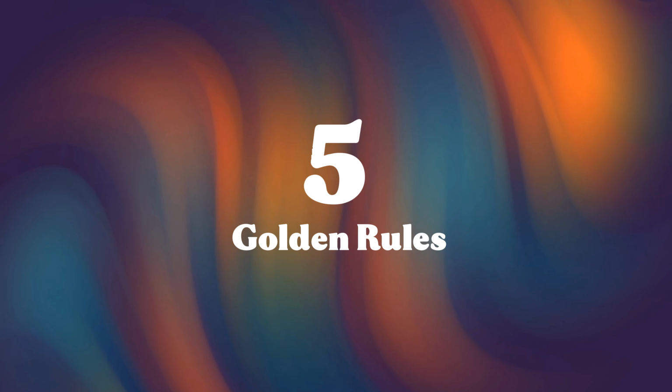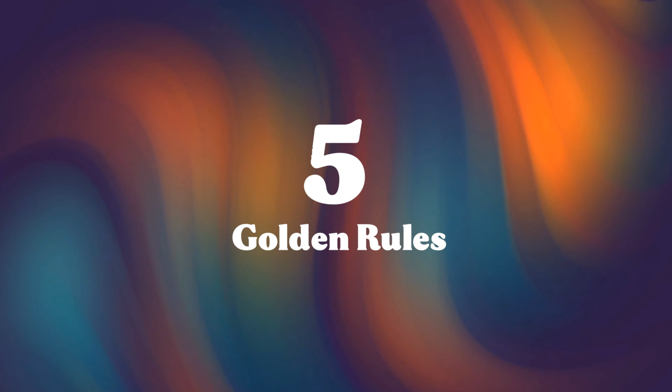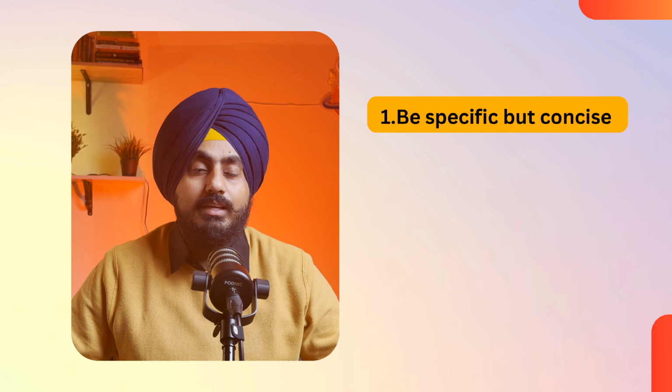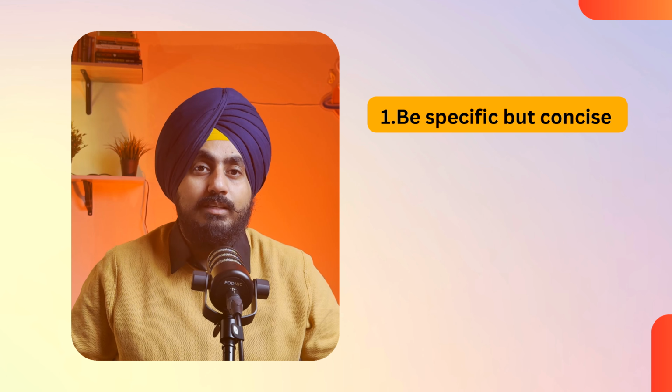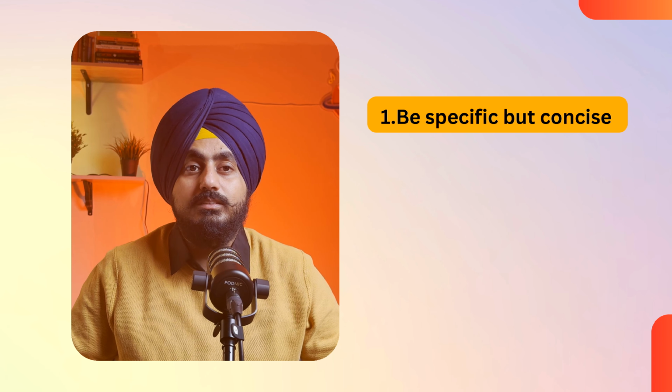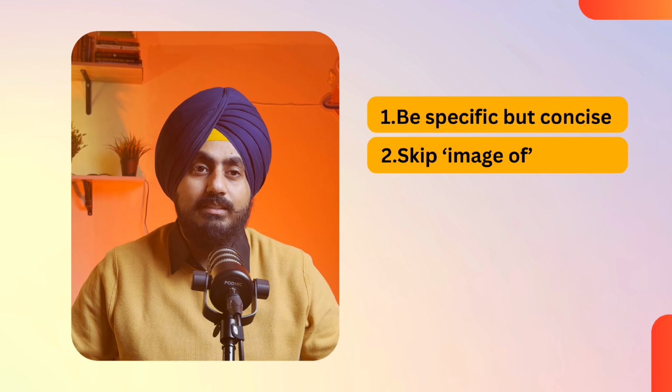Now, let's dive into the 5 golden rules for writing effective alt text. Be specific but concise. Describe what's visible within the image without any assumptions. Keep it under 150 characters. Skip "image of." Screen readers do append "graphic" at the end, so we should focus on key details instead.